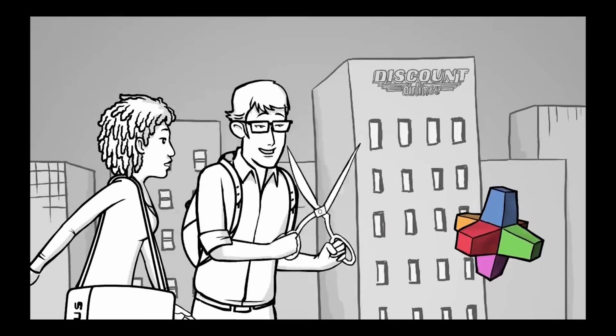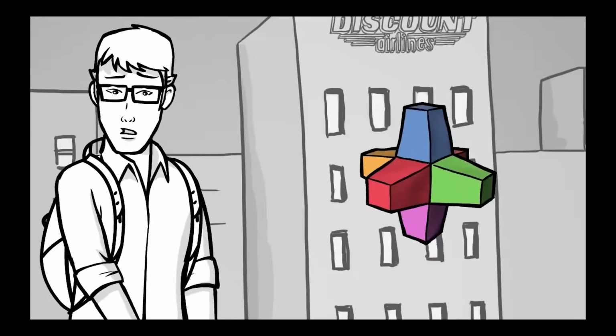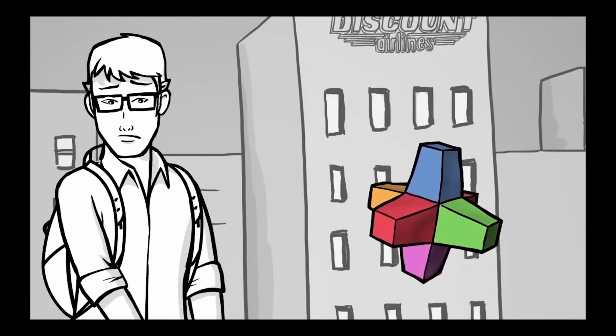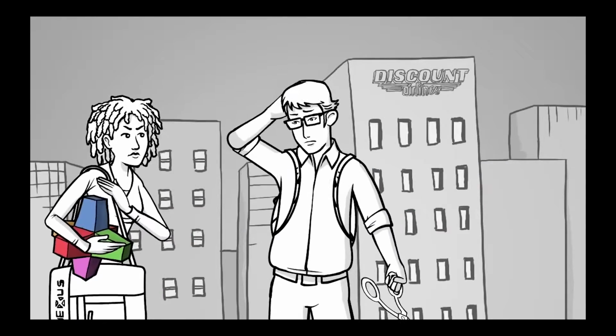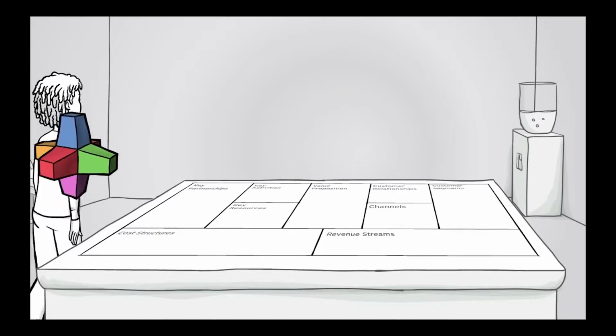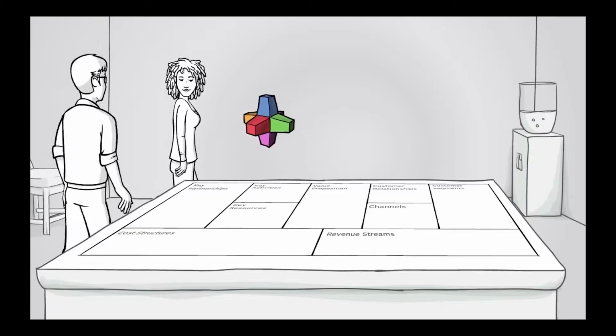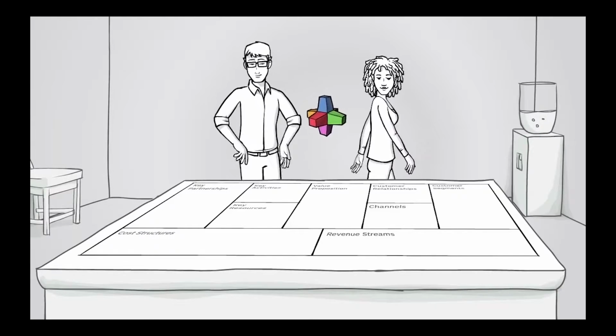Cutting out costs is pretty exciting, right? But wait, just because it's successful for discount airlines doesn't mean it will work for your idea. Luckily, the business model canvas allows you to iterate many models and test them quickly. Let's get started with your own business idea.